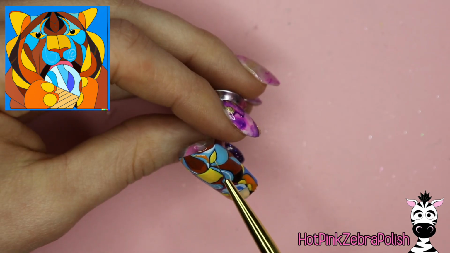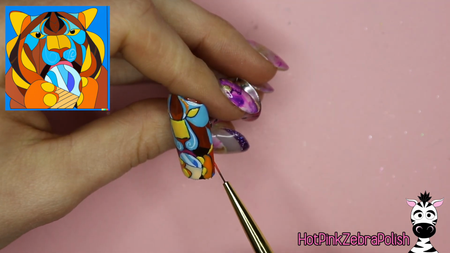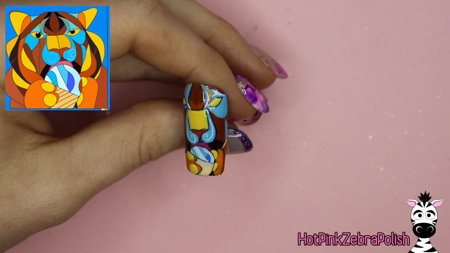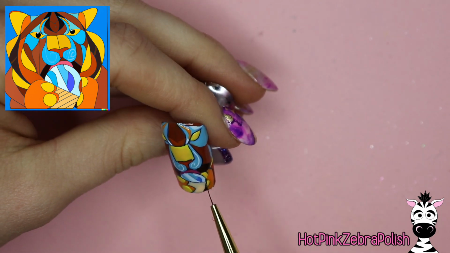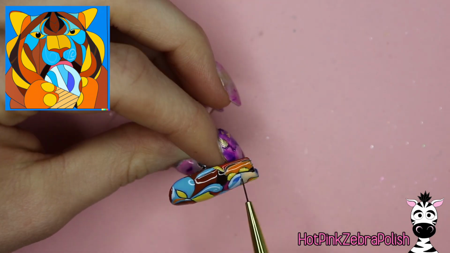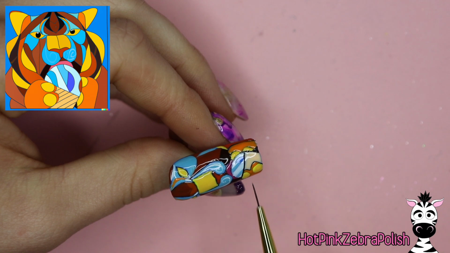So if you know that you want a nail art design that is pink and zebras, but you don't know how you want it to be done, type in a couple different variations of pink and zebra and see what it gives you. I'm gonna have to do that now that I said that, everybody. I have to do that now.